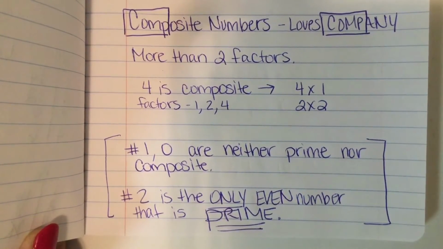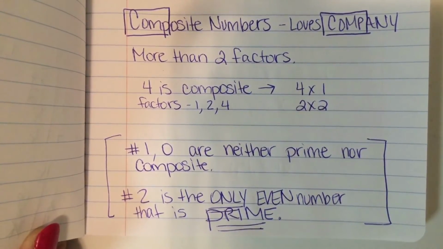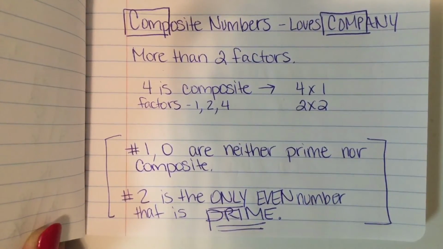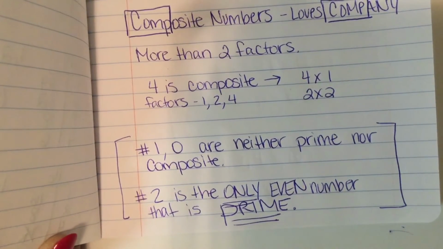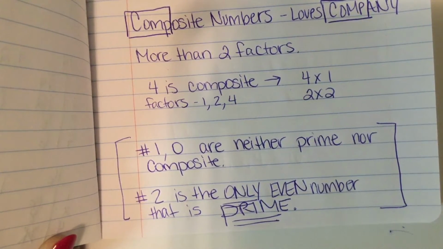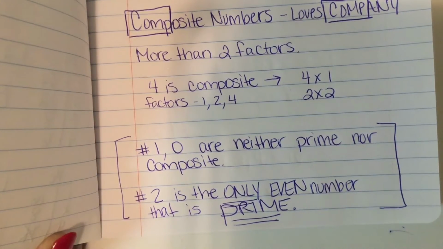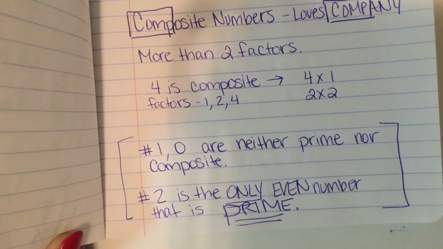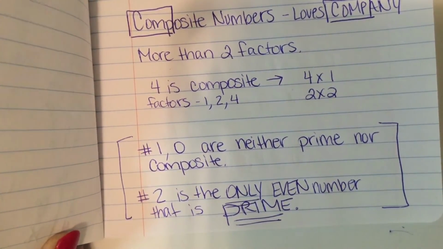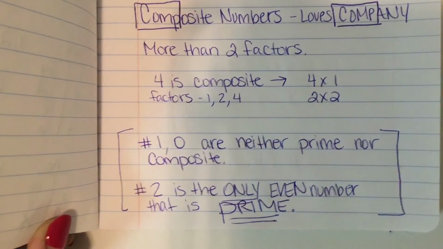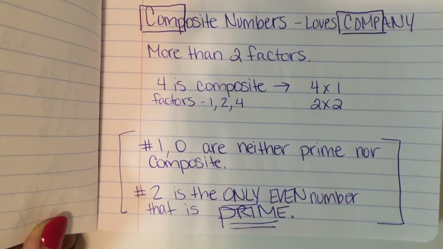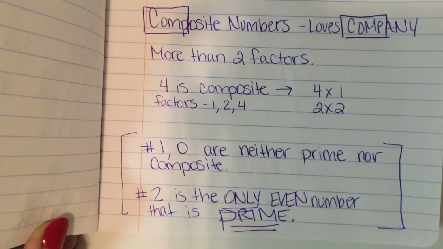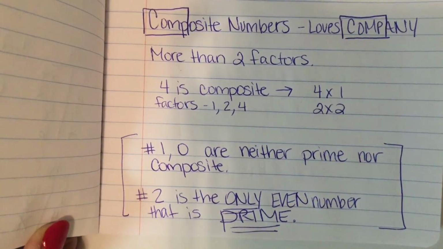Okay, and then the number 2 is the only even number that is prime, because the only way to get 2 is 1 times 2. So it only has two factors, 1 and itself, which means it's the definition of prime. But it's even, and most even numbers are divisible by 2. So 1 and 0 are neither prime nor composite, and the number 2 is the only even number that is prime. Okay, the only even number that is prime.